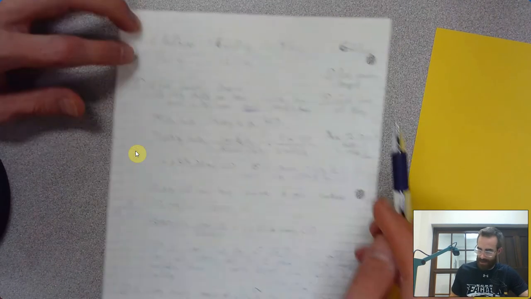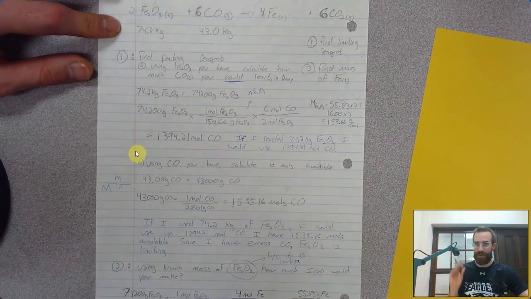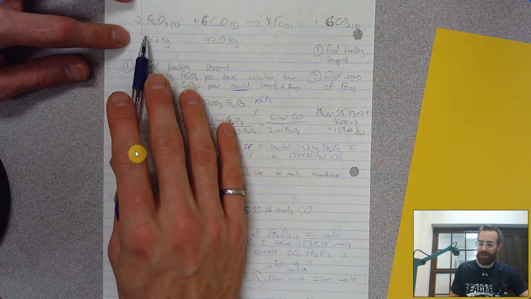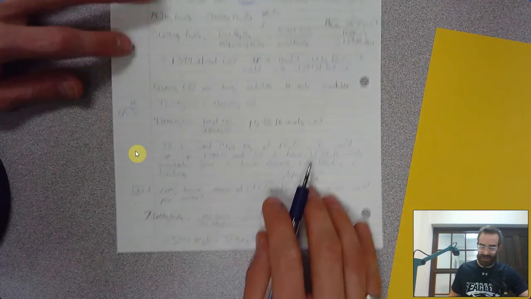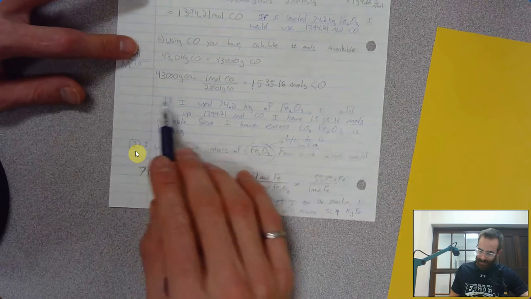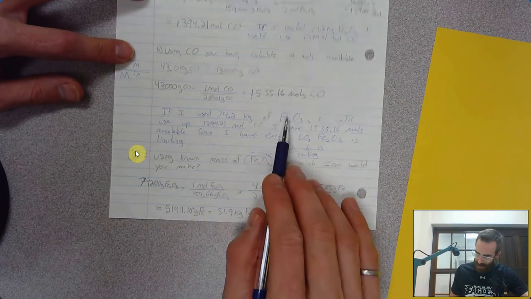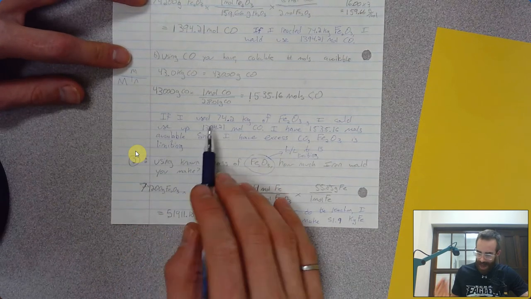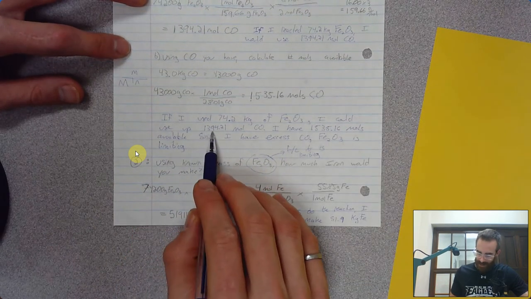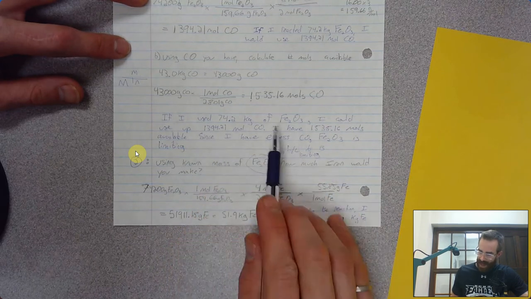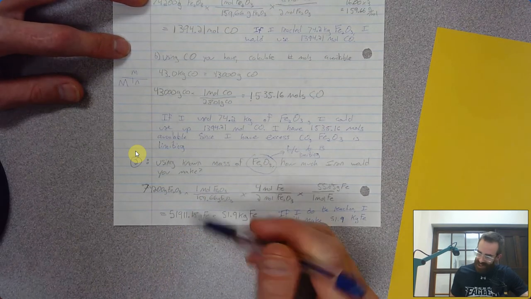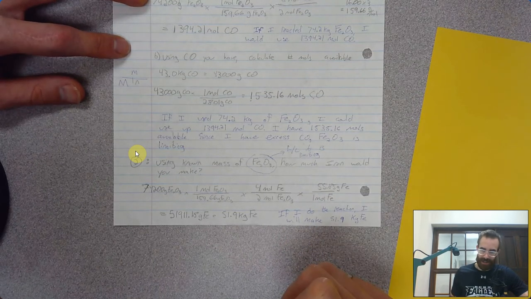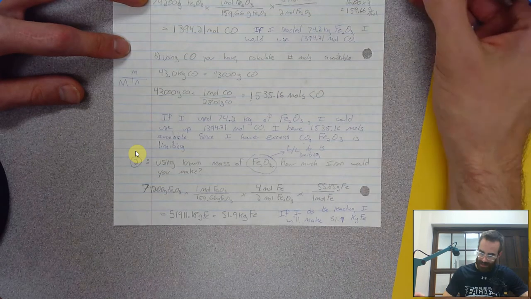So when we're doing part 2, finding the mass of iron we can create, we're going to be using the mass of iron(III) oxide, which is the limiting reagent in this case. So that's what the sentence is saying here. If I used up 74.2 kilograms of iron(III) oxide, the maximum amount I would use up is 1,394.21 moles of carbon monoxide. And I have 1,535 moles. Since I have excess carbon monoxide, iron(III) oxide is my limiting reagent. Okay, so that is how to find the limiting reagent.